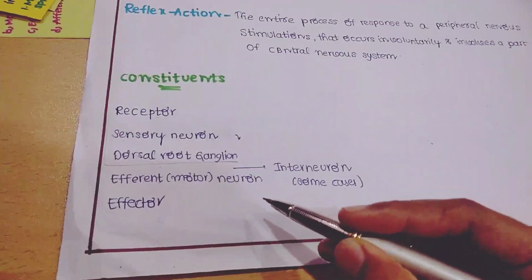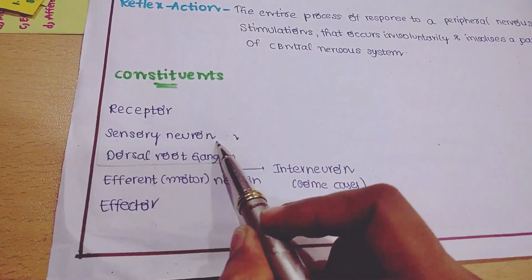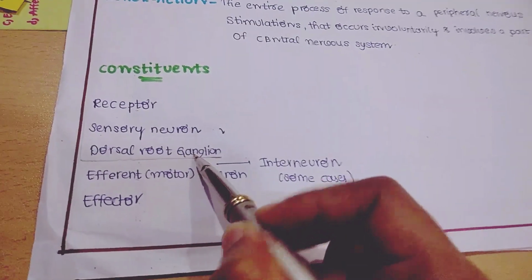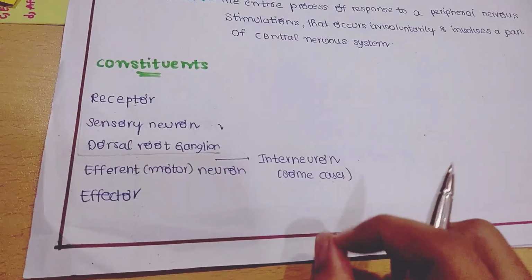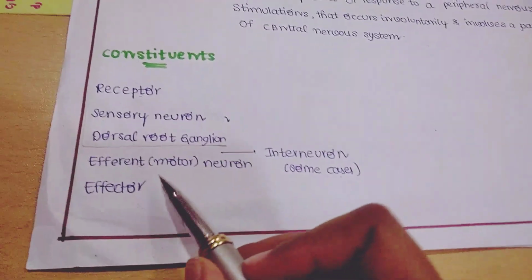Here are the constituents of reflex action. The receptor, also known as sensory organ, sensory neuron or afferent neuron, dorsal root ganglion, interneuron. Interneuron is involved only in a few reflex actions, that is complex reflex actions, and efferent or motor neuron, effector.